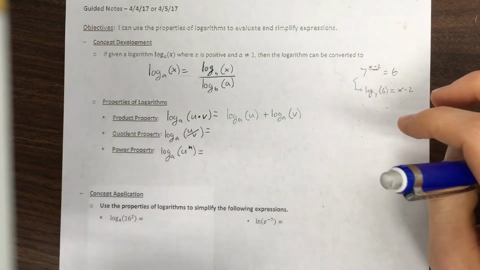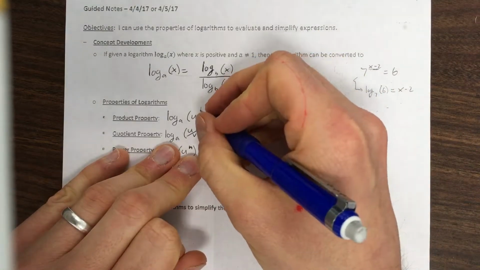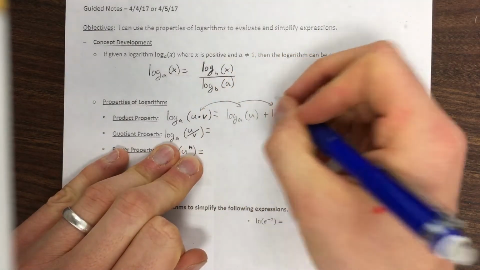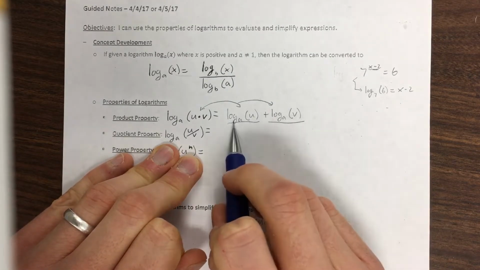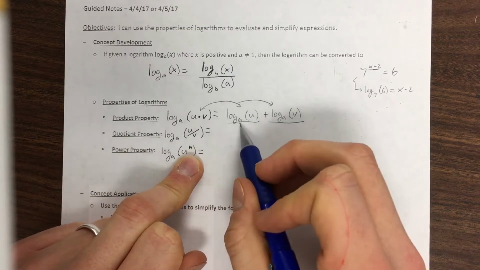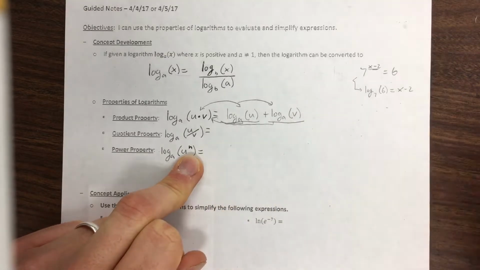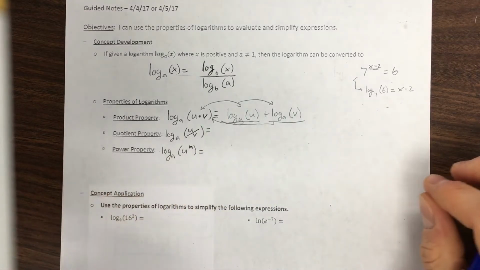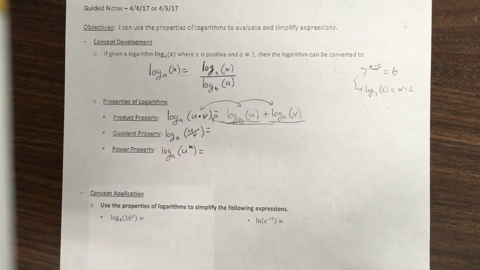Now, the biggest thing about today is that we need to go both ways. Maybe we'll see if I'm multiplying, that I can split that up here, or if I have two logarithms that are being added, and I have the same base, that I can write that as multiplication. These are going to be key, especially when we solve these equations. And so I really wanted to make sure that we understand that we can go both ways in these identities.